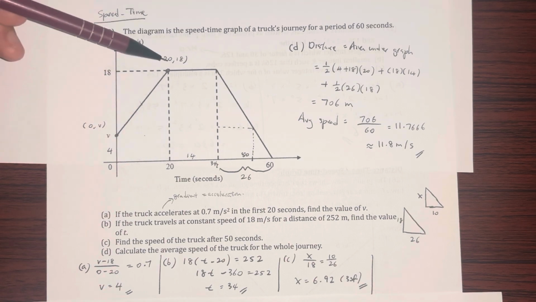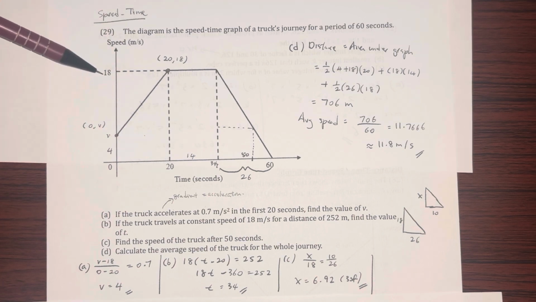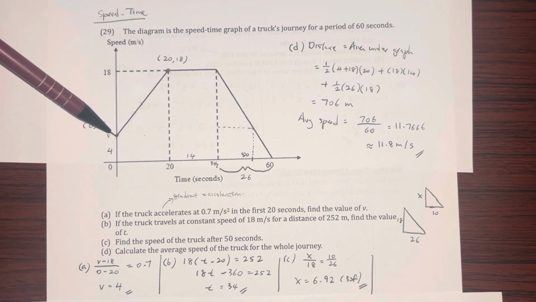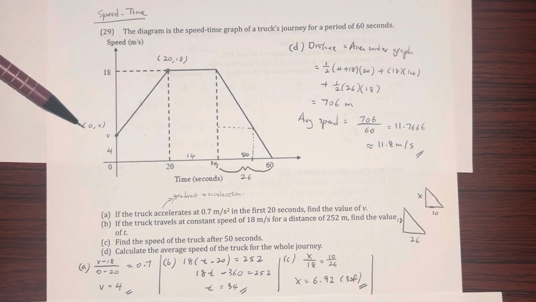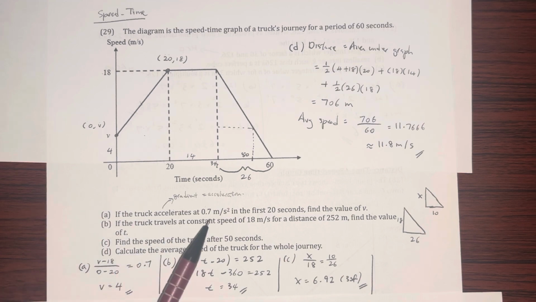So you can see that this point will be 20, 18 here. This point will be 0, V. So these are the 2 points I used to find the gradient. So it's V minus 18 divided by 0 minus 20, exactly here. The gradient equals 0.7, just like the question says. And from here, I cross multiply, shift the 18, I solve for V. And once I find V, I like to put a 4 here, so I know that this is 4.